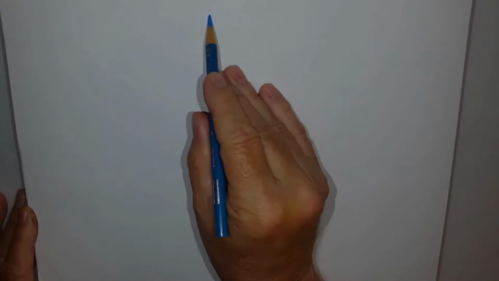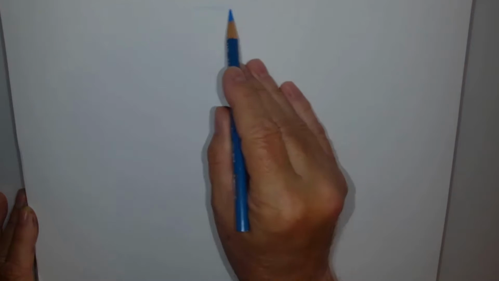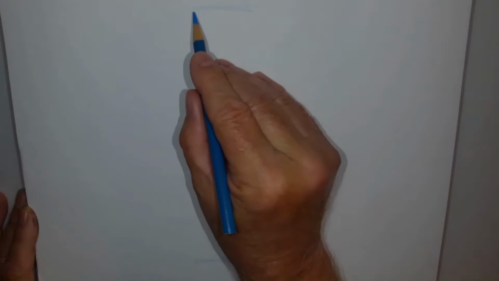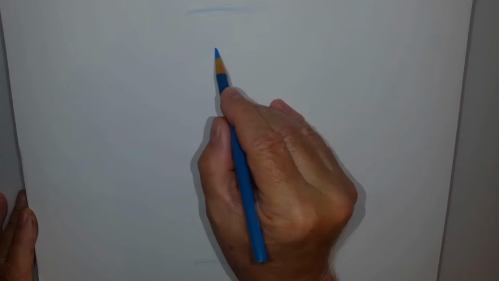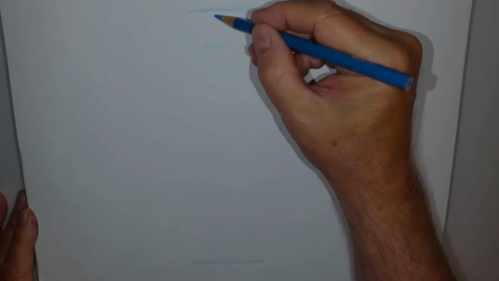So first thing, with our sketch pad, I want to give us some parameters. I want to have a line up top and one down below. This is going to be the height of our character that we can stay within. And one thing we're going to do, I'm going to do this very lightly, hopefully you can see it, is the head will be so big.